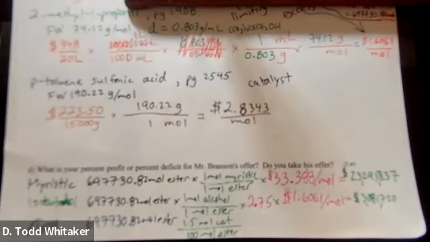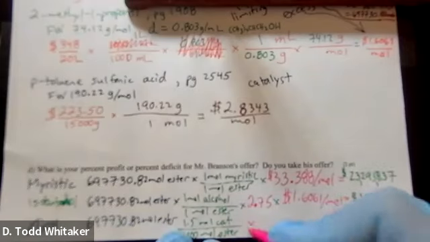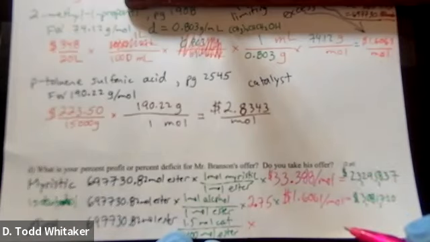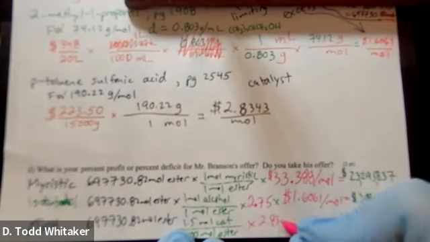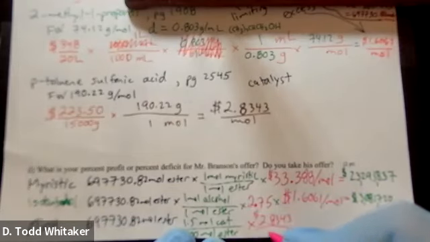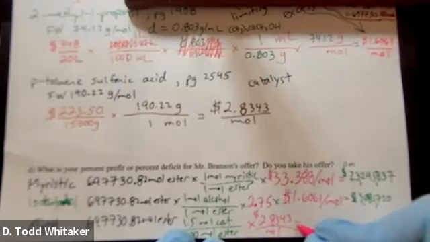Condition 3, use a 1.5 mole percent. You got to convert the percent to a fraction, 1.5 over 100. And then multiply by the price times $2.8343 per mole. And give me a number.